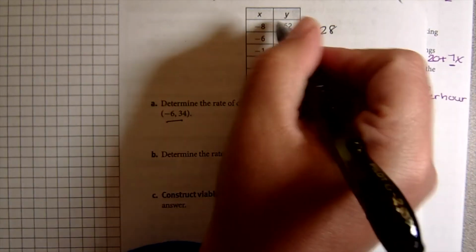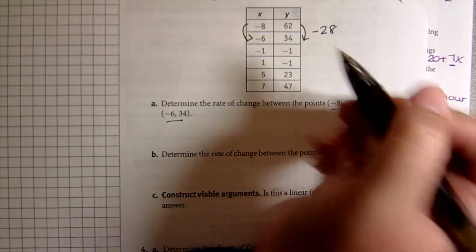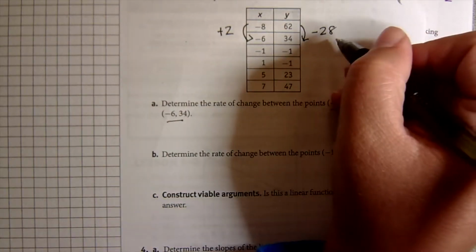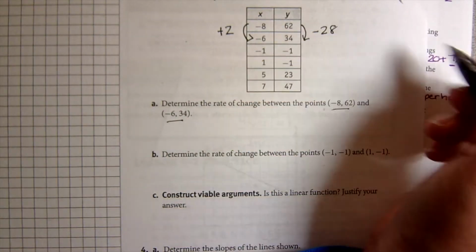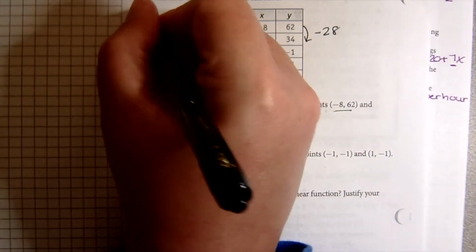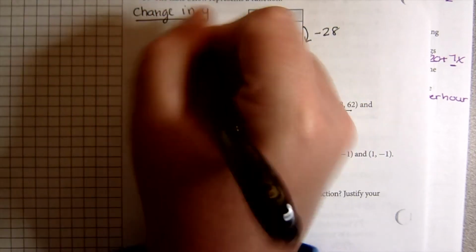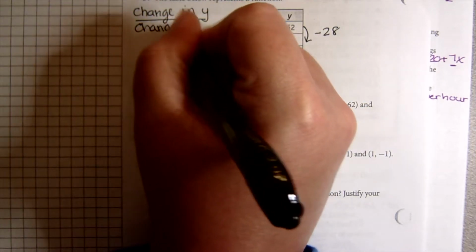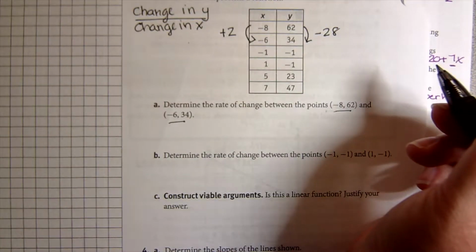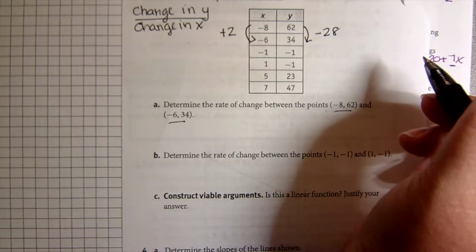And for these same 2 ordered pairs, what's the change in x's? Positive 2. So to find the slope or the rate of change, remember that it is the change in y over the change in x. And if you can't remember if y or x goes on top, think about rise over run, and y's rhymes with rise.